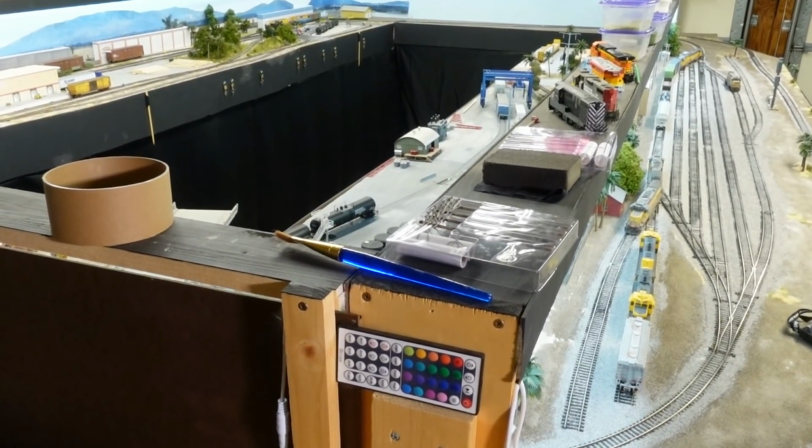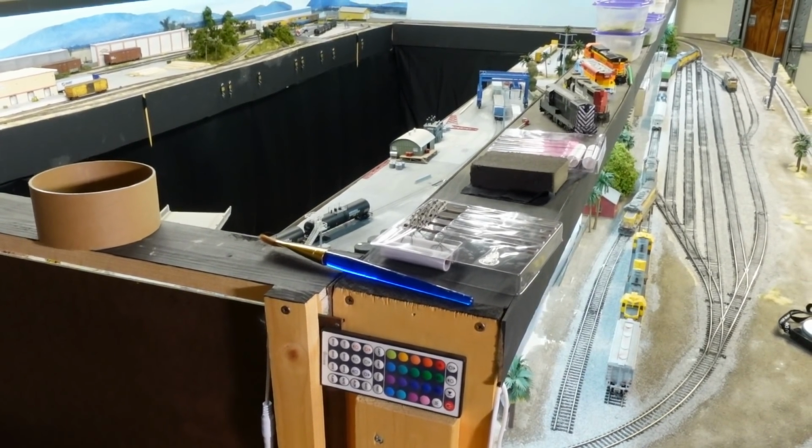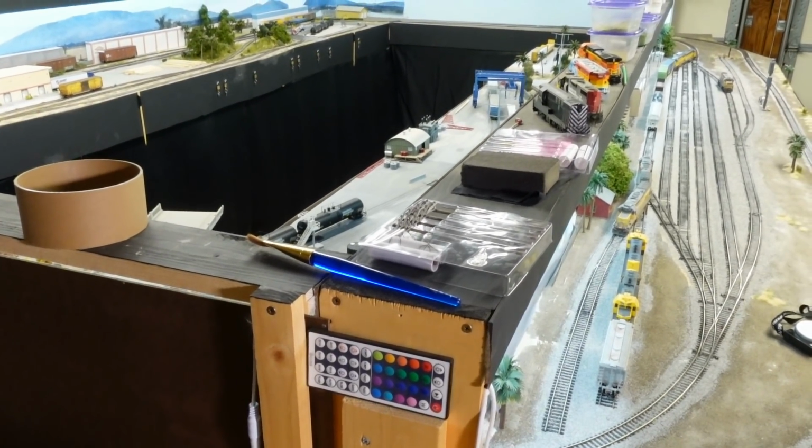Hey guys, it's layout overview time. I like to do these every once in a while because we get a lot of new subscribers, so this will bring everybody up to speed about my layout here.